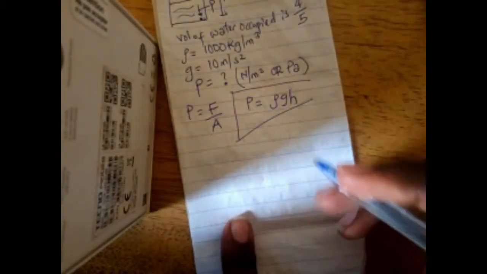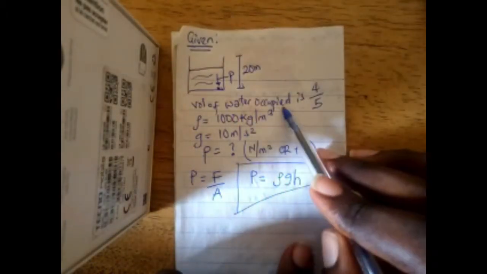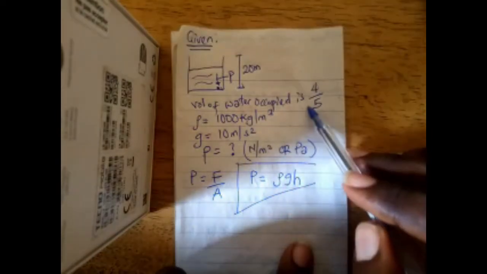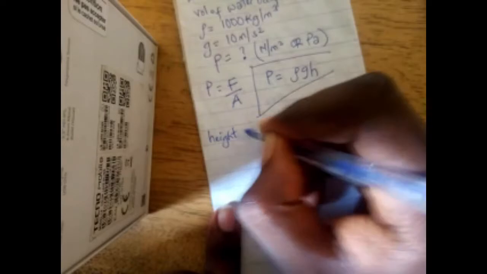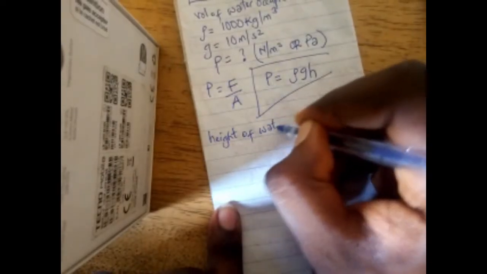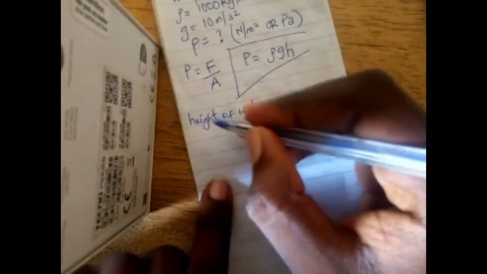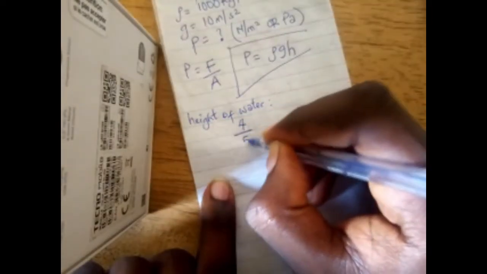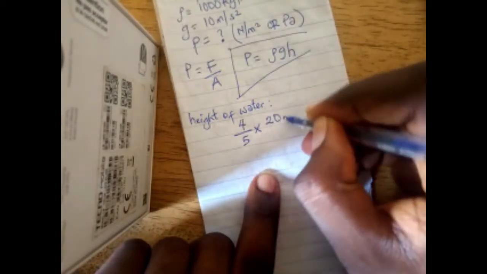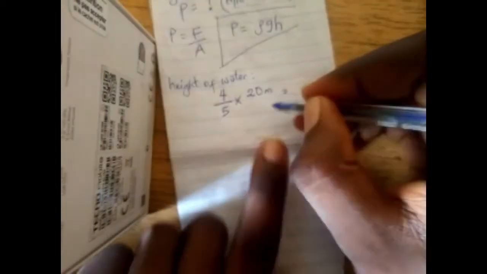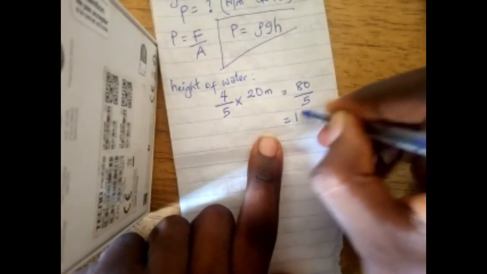Recall that the tank is 20 meters deep, but the volume of water occupied is 4/5. So we need to find the height of water. This gives 4/5 of the height of the tank, which is 20 meters. So this gives us 80 over 5, which is just 16 meters.